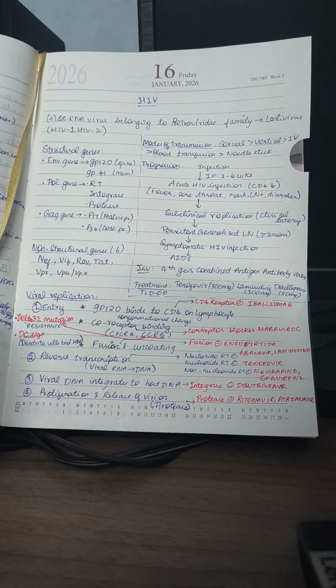In viral replication, we have the provirus, and the fourth step is the proliferation and release of the virion. The viral copies are made and then the protein particles are made, and both are combined together and released with the help of the protease enzyme. So we have various drugs which help at various levels.